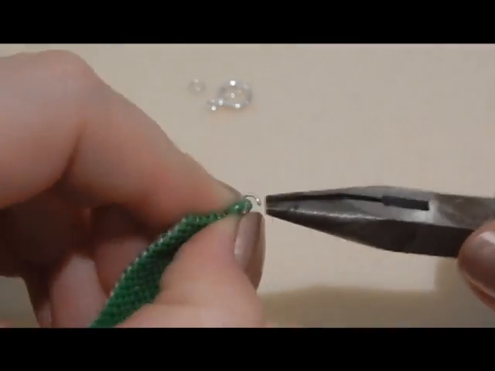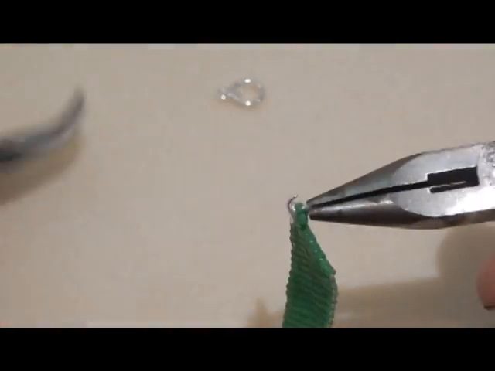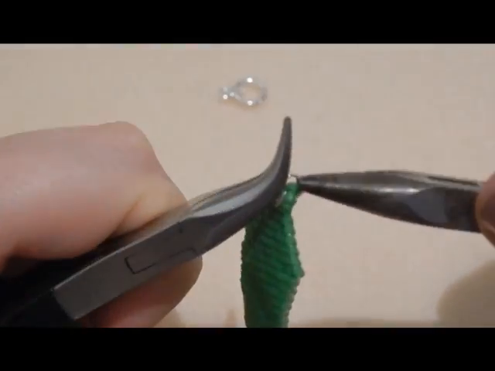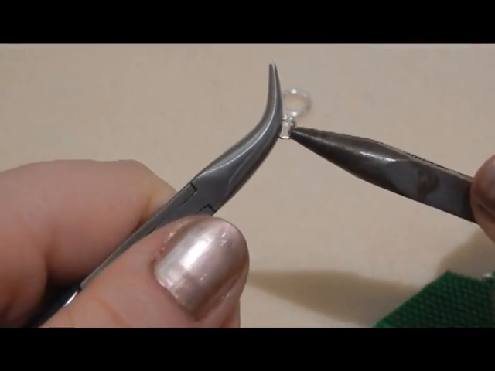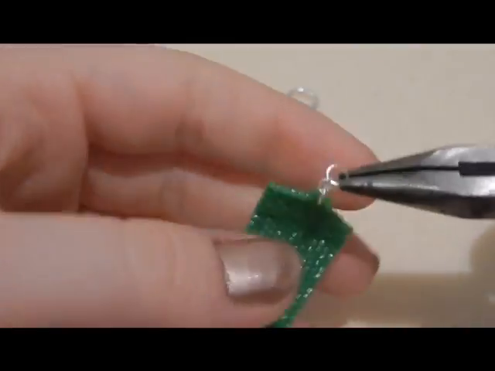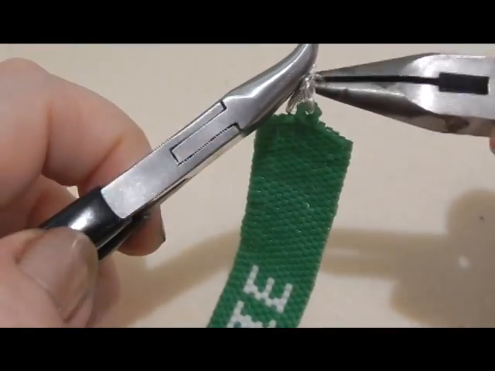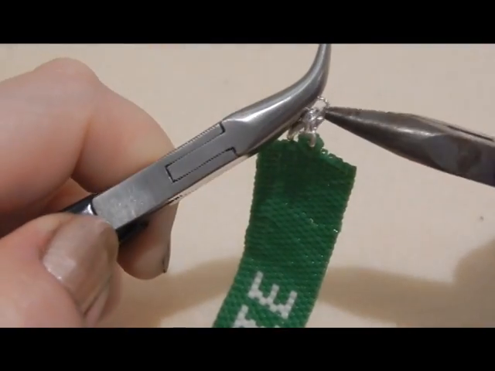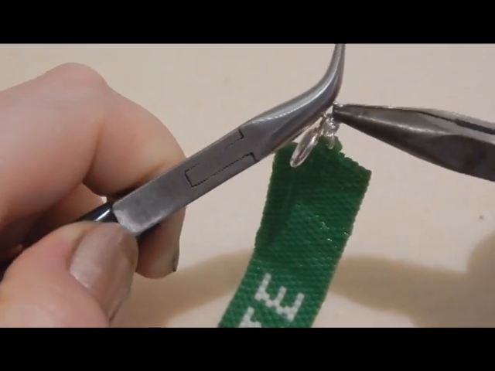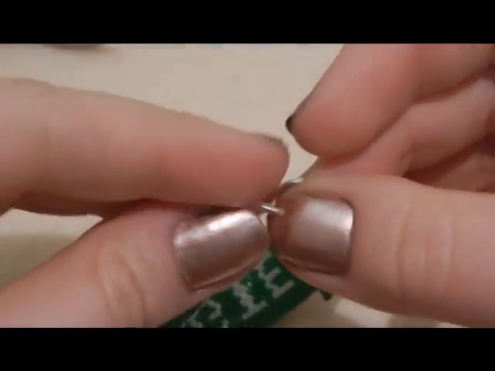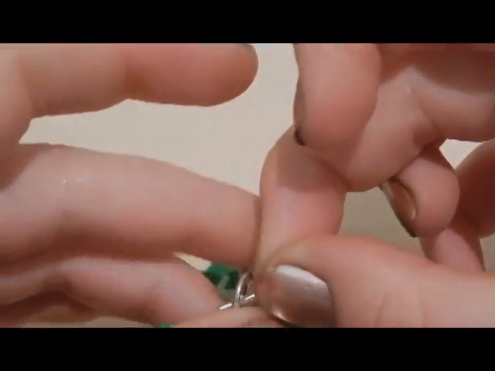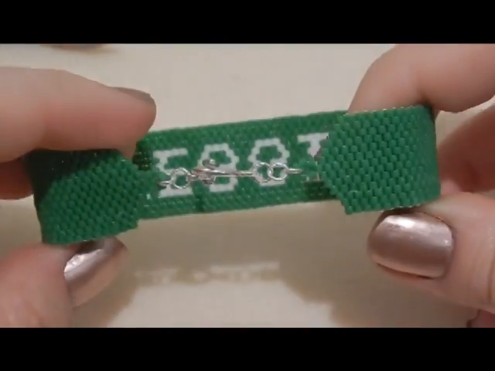And yeah, I'm just going to repeat that on the other side, making sure that the jump rings are nice and closed. If you spent 4 hours on a bracelet, you do not want it to fall off and get lost. And there is your bracelet complete. Ta-da! Well done, team. 10 out of 10.